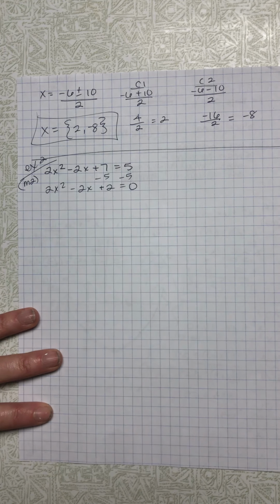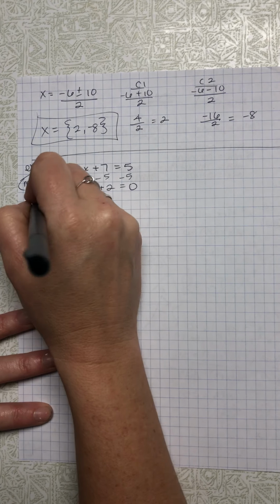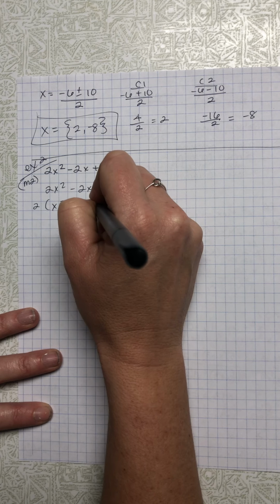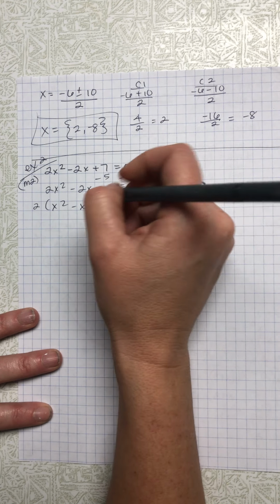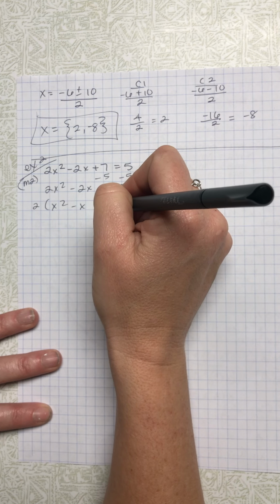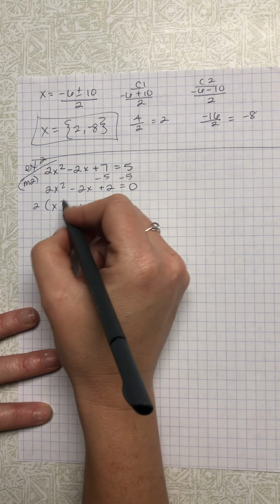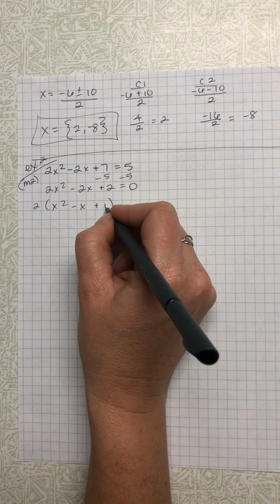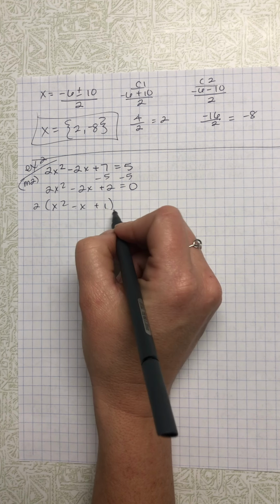If I try to factor out what's common, x squared minus x plus 1, can't factor that. Can't factor that down, right? Because there's no way to get a negative 1 and then a positive 1.